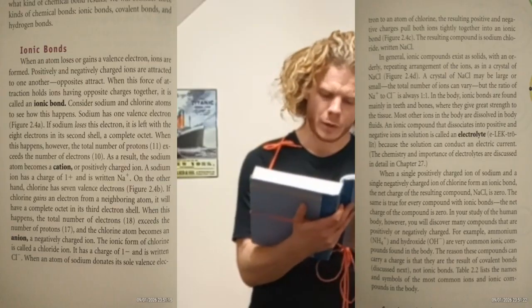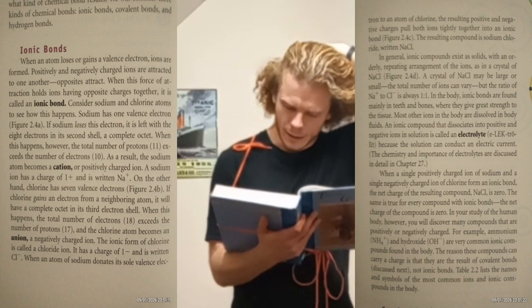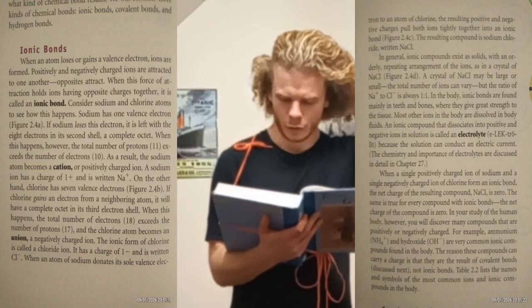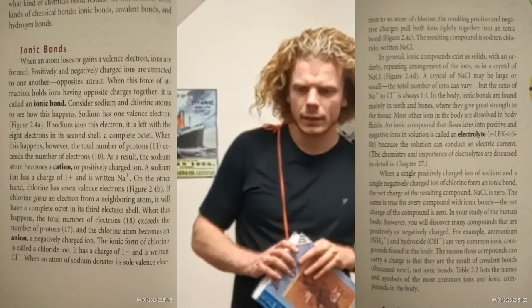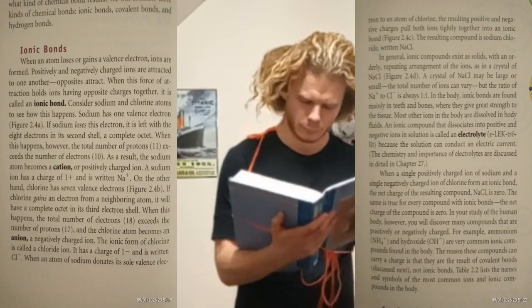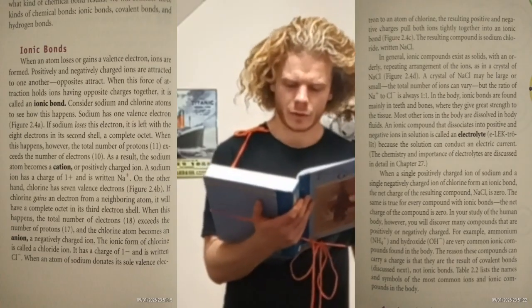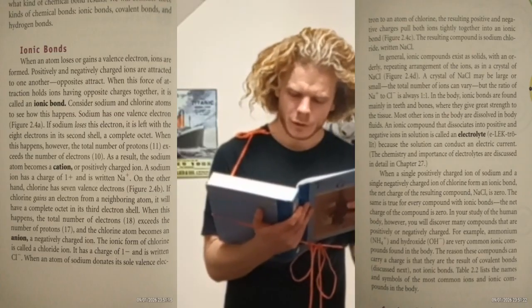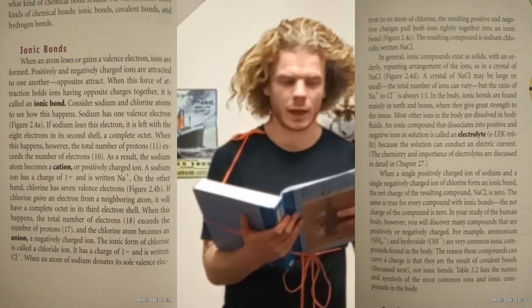An ionic compound that dissociates into positive and negative ions in solution is called an electrolyte, because the solution can conduct an electric current. The chemistry and importance of electrolytes are discussed in detail in chapter 27. We are in chapter 2.